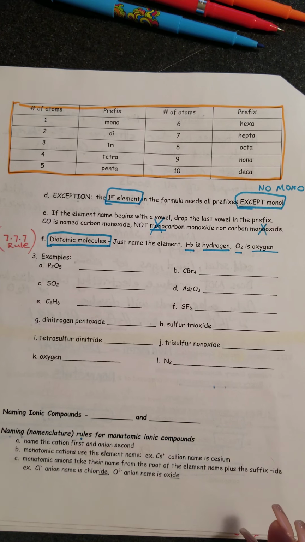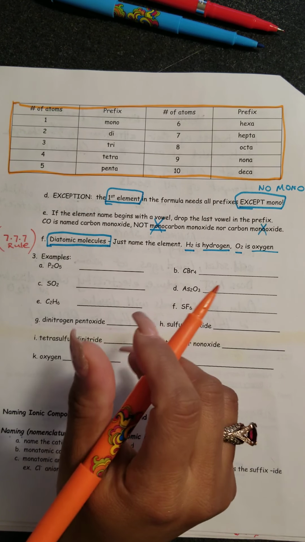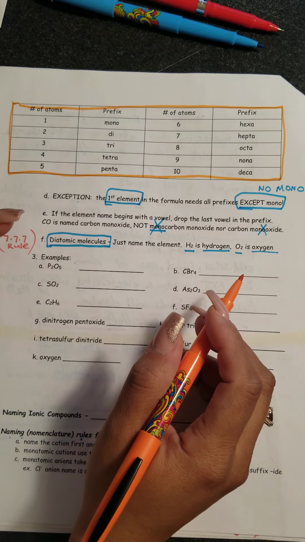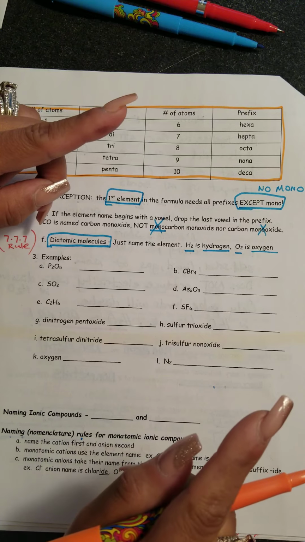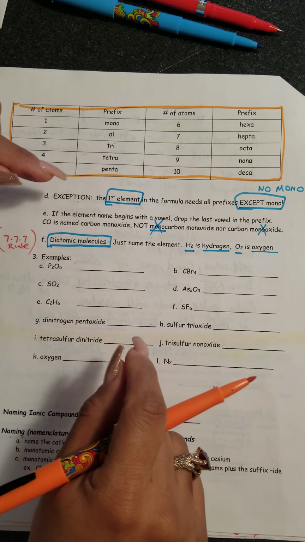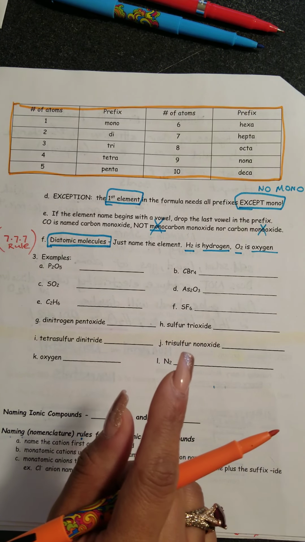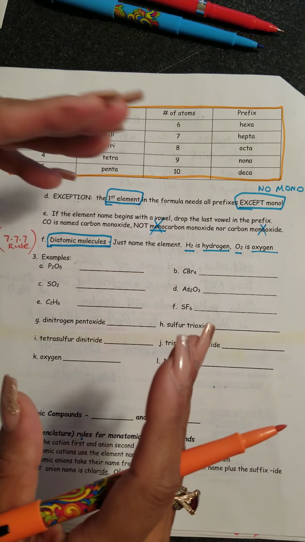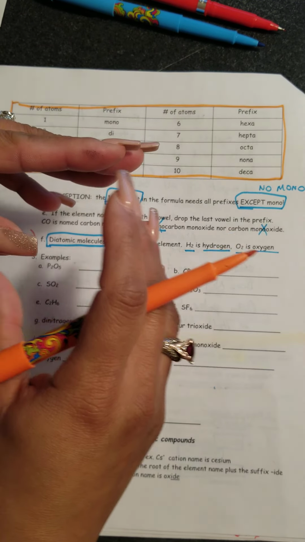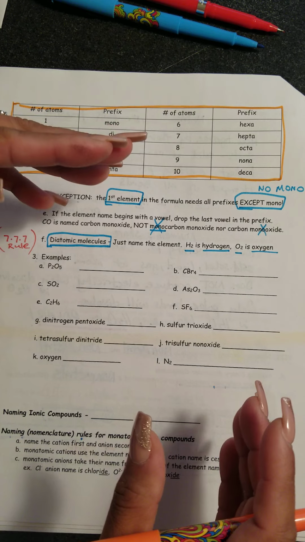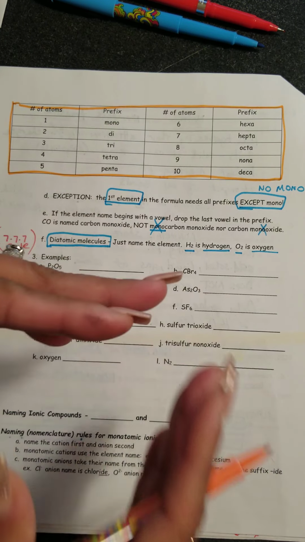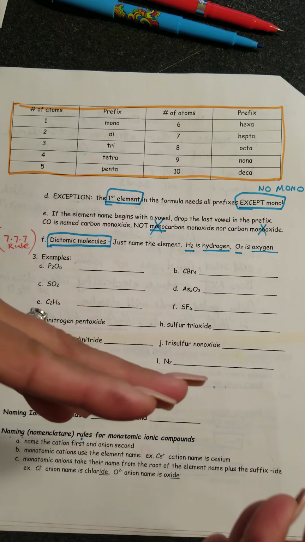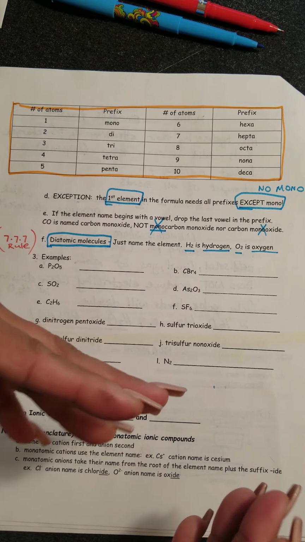Okay, so let's go ahead and practice over here. First thing is, we're going to have prefixes for the first and the second name. We do not use a prefix if it's a mono on the first name. Let's not forget that. Then after you use the prefix for the first name, you just write out the full first name. For the second element, you're going to use the prefix, the root word, and then IDE, that's the suffix.